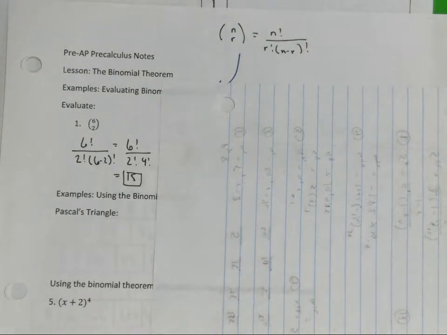Now let's talk about why the answer is 15 here. If I got 6 factorial and 4 factorial here, I only need to say 6 times what? 5, because won't the 4's cancel out? So what's 6 times 5? 6 times 5. Get engaged, or I'm going to get my gavel out.